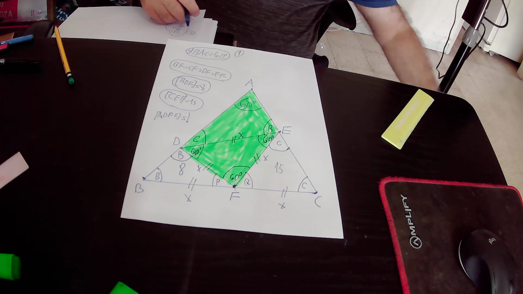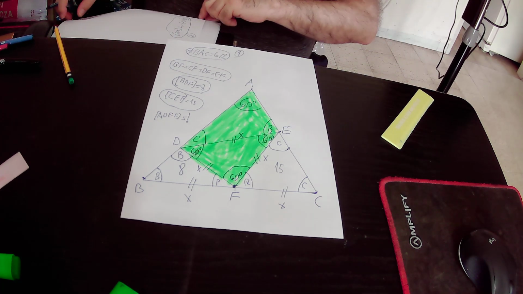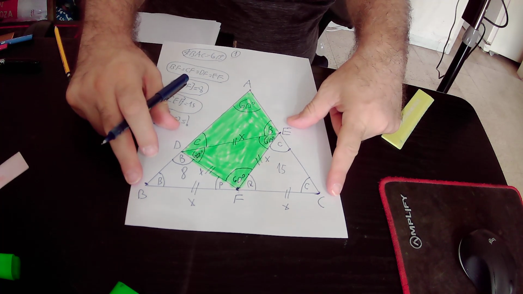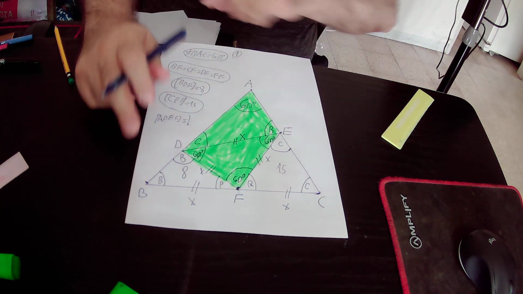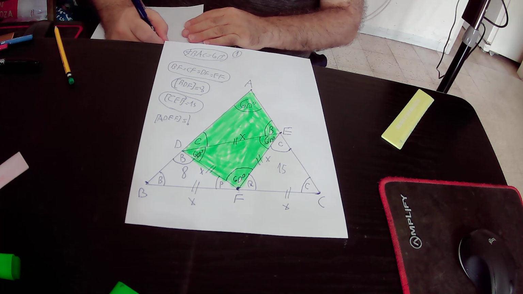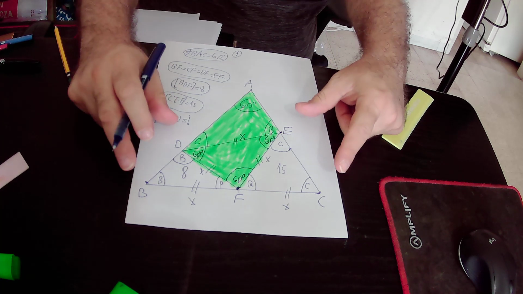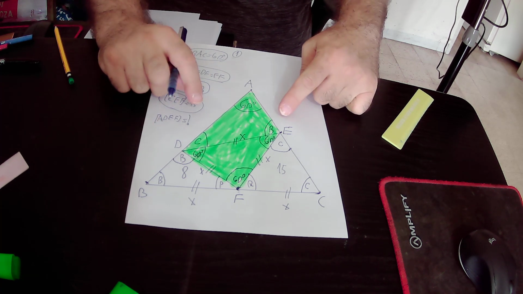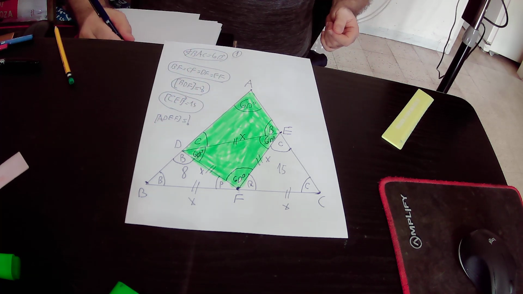But what is the area of quadrilateral BDEC? What is the area of this quadrilateral? The area of quadrilateral BDEC will be equal to the area of triangle ABC minus the area of triangle ADE.